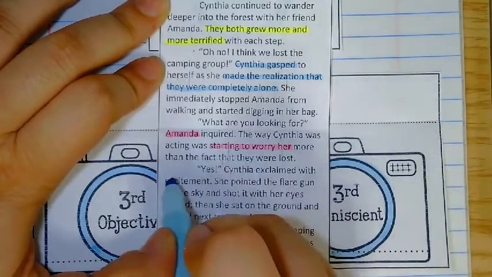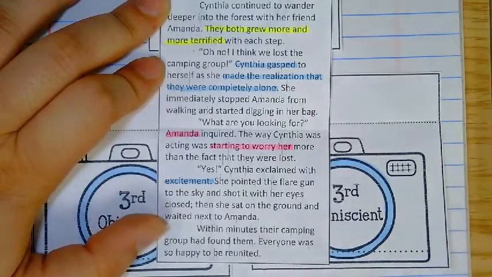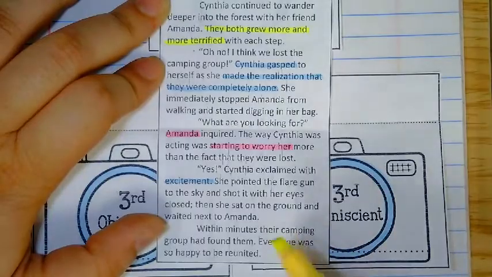She pointed the flare gun to the sky and shot it with her eyes closed. Then she sat on the ground and waited next to Amanda. Within minutes, their camping group had found them, and then notice it says everyone was so happy. So everyone was so happy.